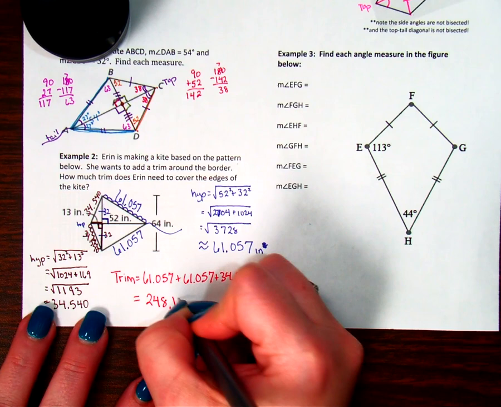Okay. My first property says that my opposite angles that are side to side are congruent. So my side to side angles have to be equal. So if this one's 113, then the other one's also going to be 113. My side-to-side angles are equal. Okay? Then I go, well, hold on.